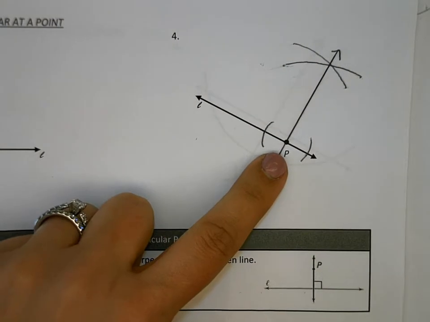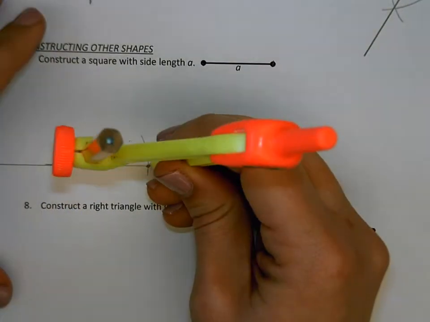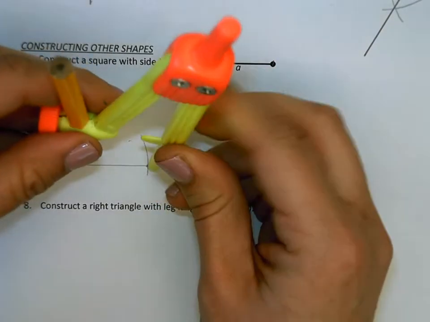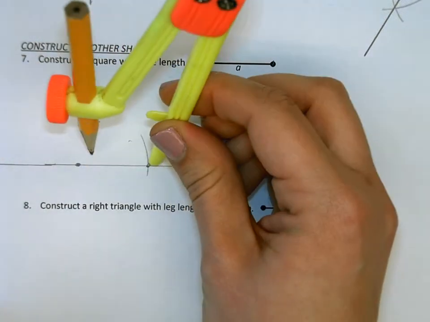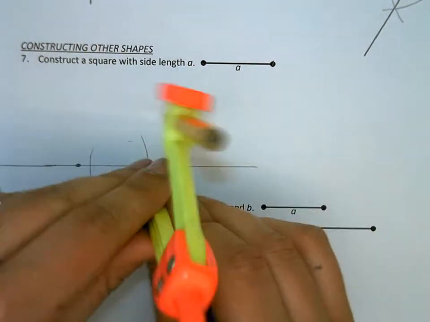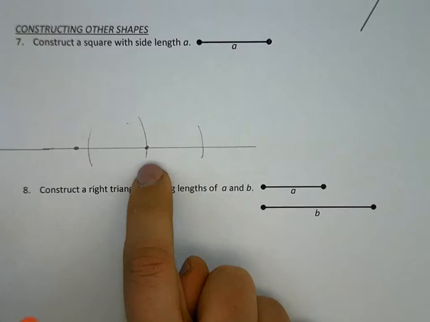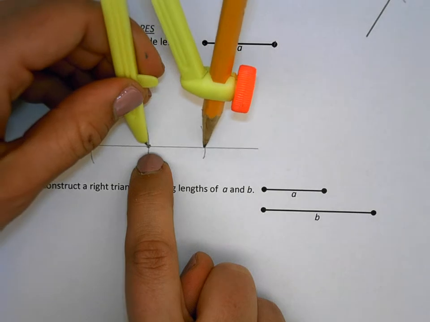So we take our compass setting, I would make it a little smaller just so that it's easier to work with, and you draw an arc on both sides of your point. So using this point as my midpoint, I make an arc on both sides, here and here.